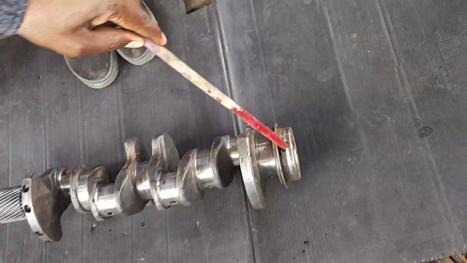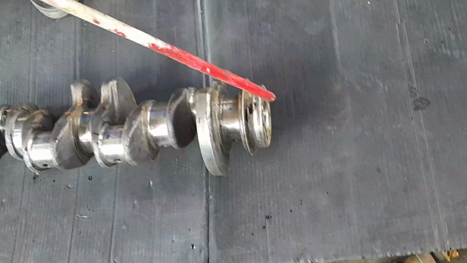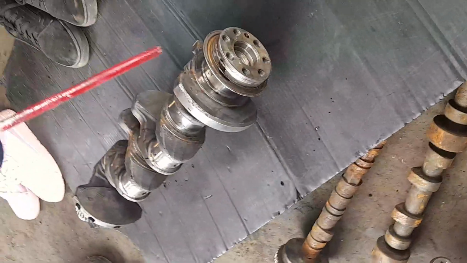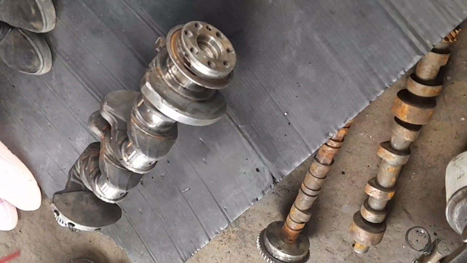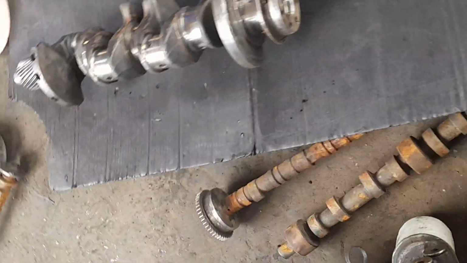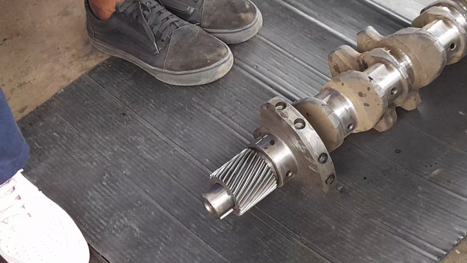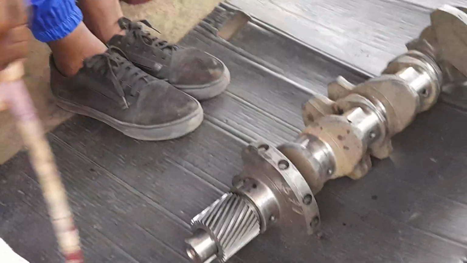In the crankshaft flange, we mount the flywheel. Then on the flywheel, we mount the clutch assembly. Then this side, that is where we are going to have a crankshaft gear, timing gear, and crankshaft pulleys. That's the driving end of the engine.